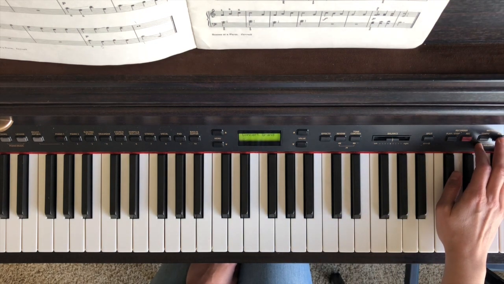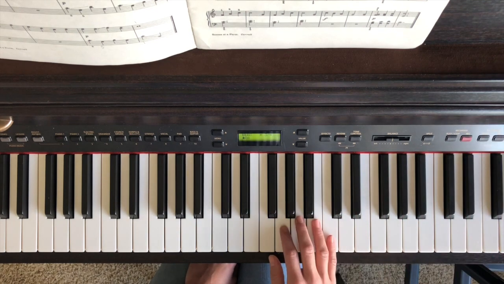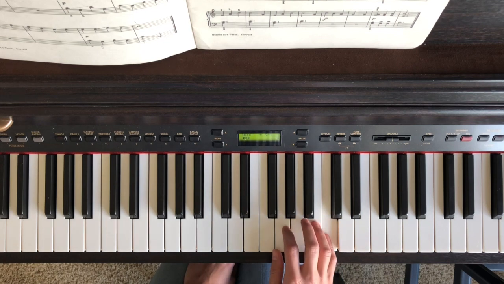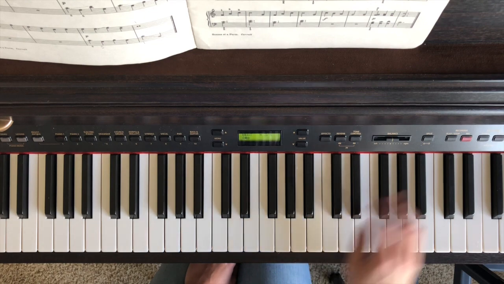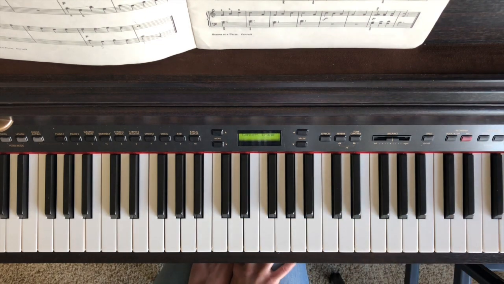I'm going to play the entire 4 measures again, and then we'll work through it measure by measure. So here's all 4 measures. Go ahead and write down anything that you're able to. You can replay it in your head a couple times and write down what you can, and then we'll go back.